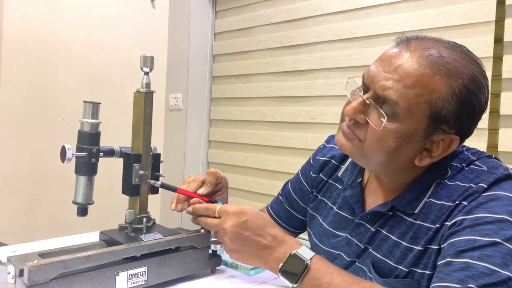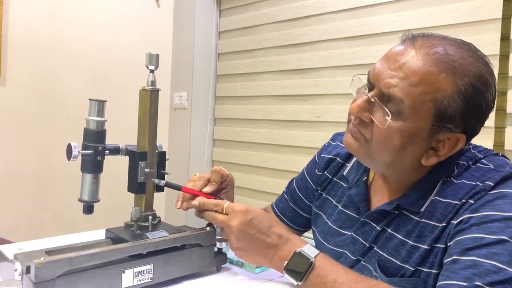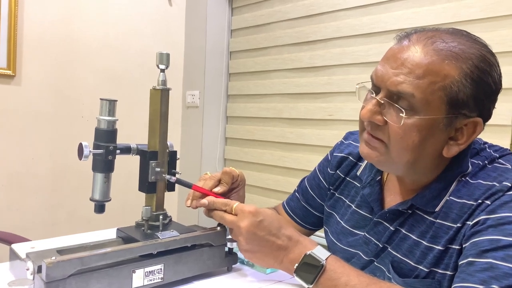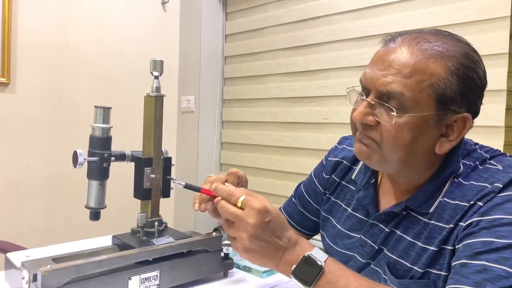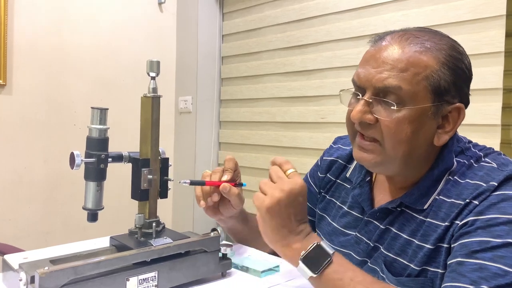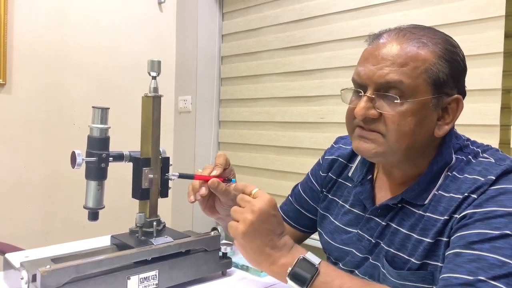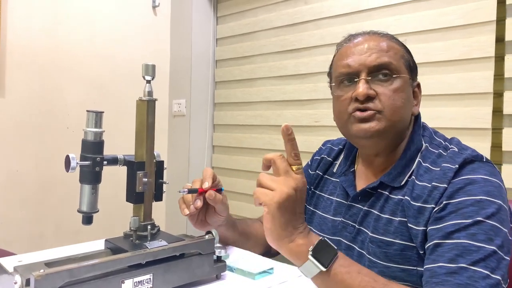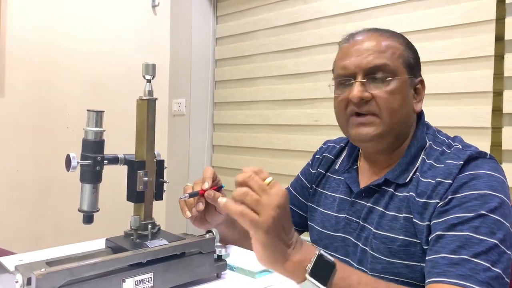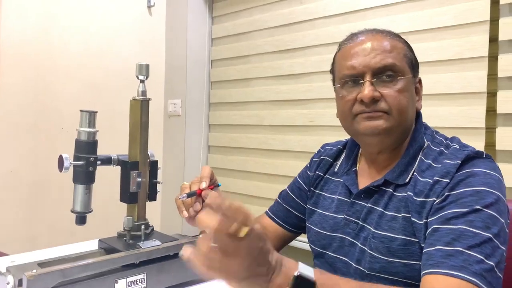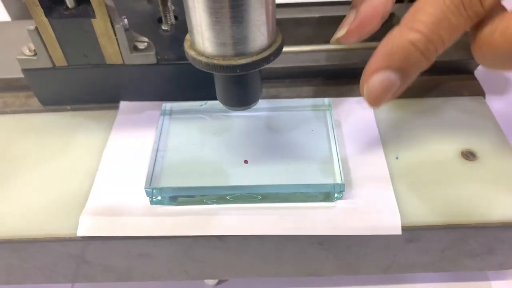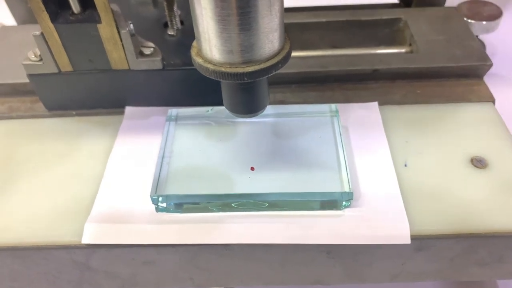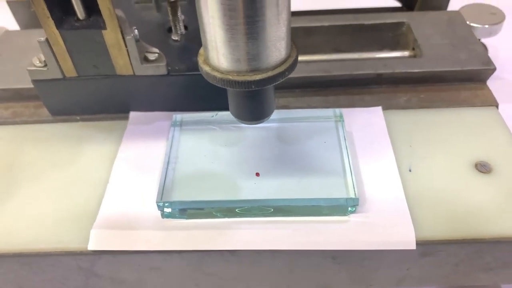Now take the observation of the main scale and then check which division of the vernier scale is perfectly coinciding with any division of the main scale. So here we have to take the observation as you took in the experiment of vernier calipers. Now place the glass slab on the spot and observe in the microscope. Your spot will be a faded one.